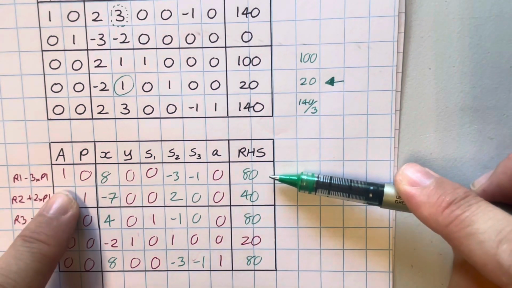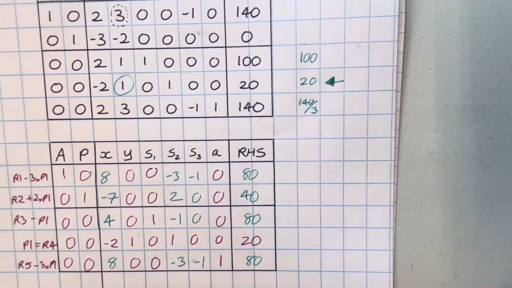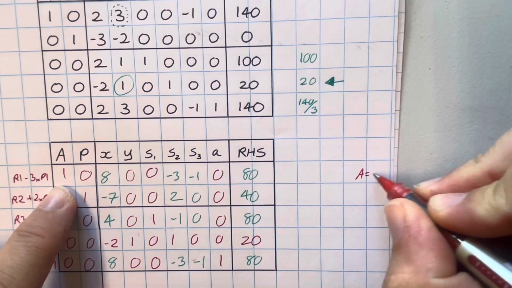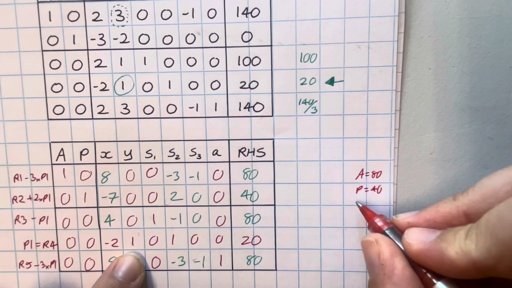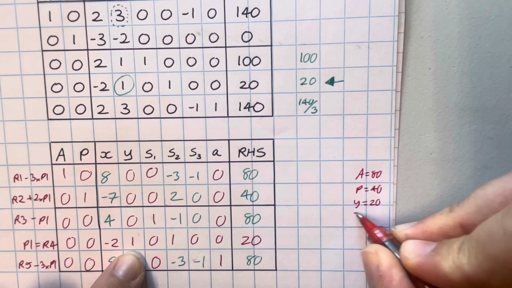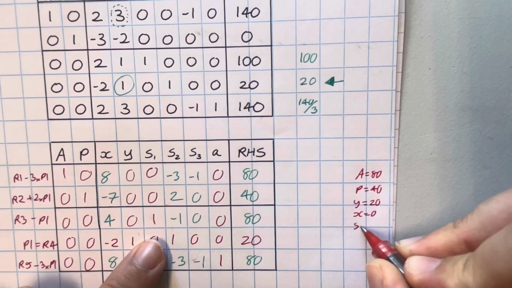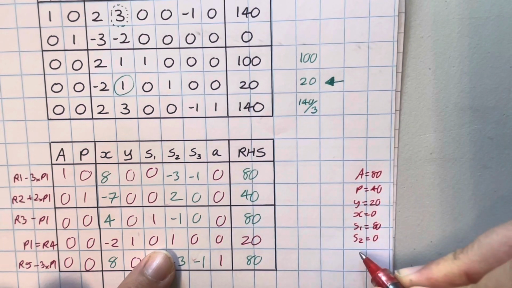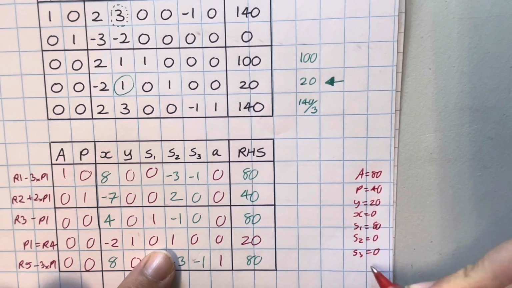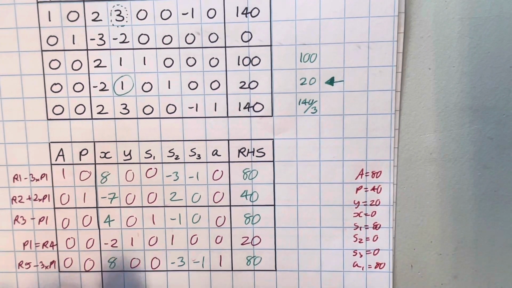And because capital A is 80, that means lowercase a is also 80, which means our solution is artificial. We have not yet made it into the feasible region. Let's just have a little check of where we actually are. Capital A is 80, capital P is 40, Y is 20, X is 0, S1 is 80, S2 is 0, and S3 is 0, and A1 is 80. Okay, so that's all the values extracted from the table for our variables.